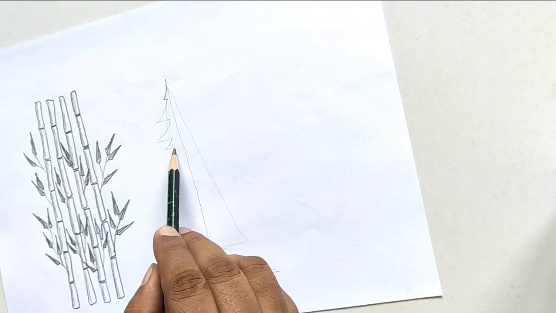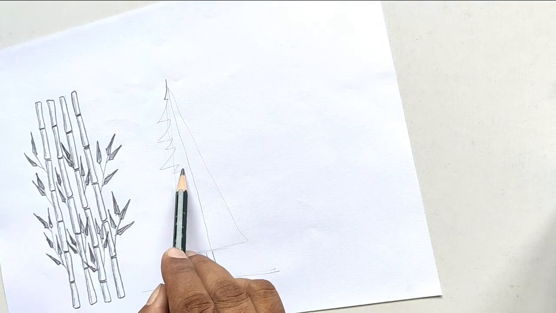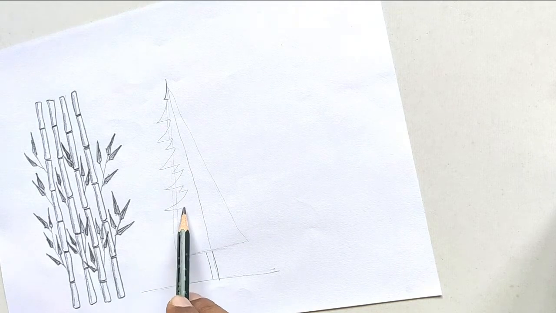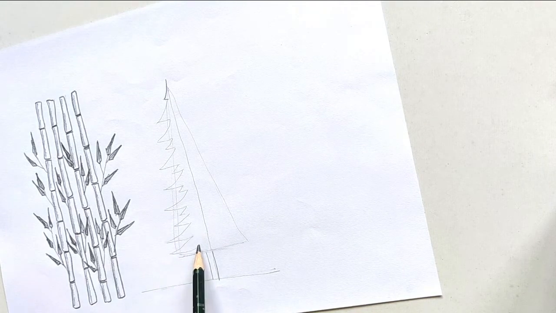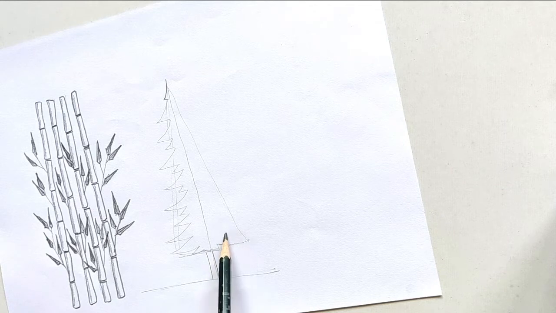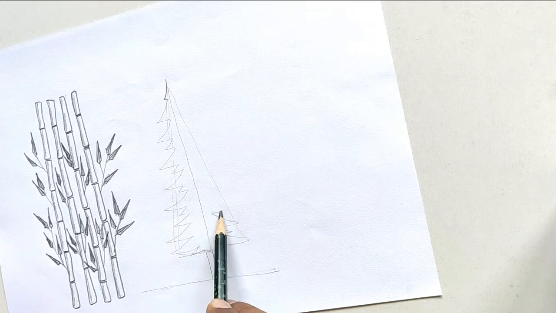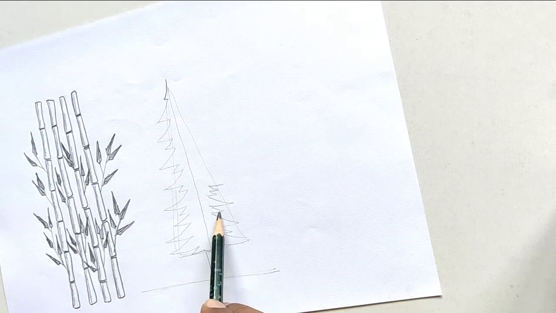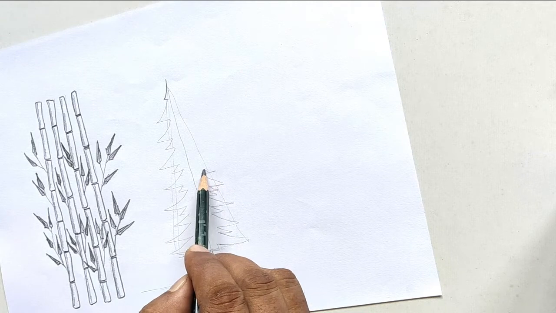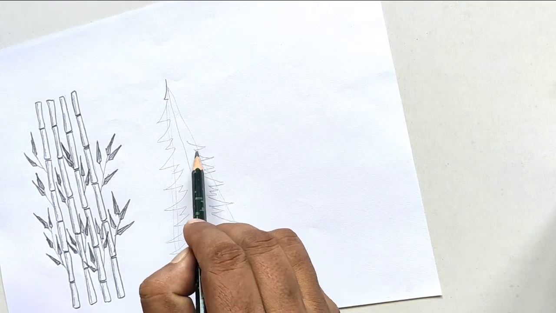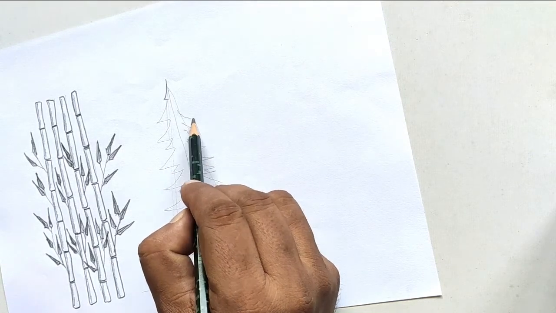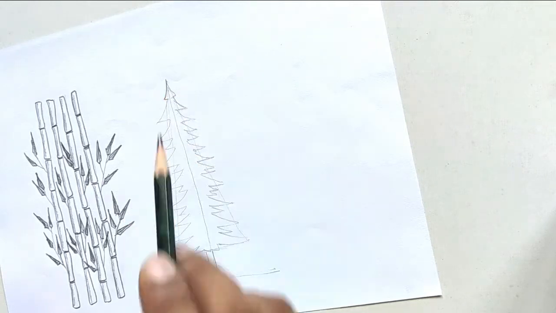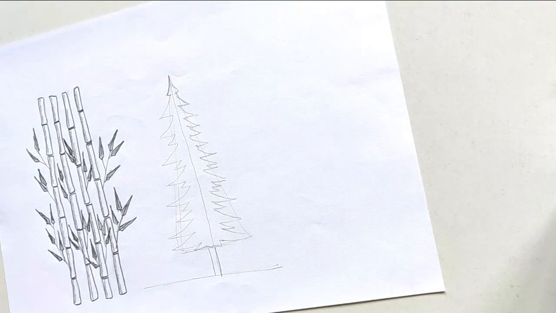Keep increasing the width here, the same way on the other side. And make sure they are not geometrical, they are still at random. Maybe one leaf is longer, another leaf is shorter. So this is the rough outline.